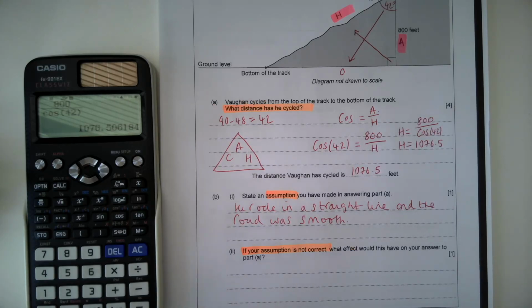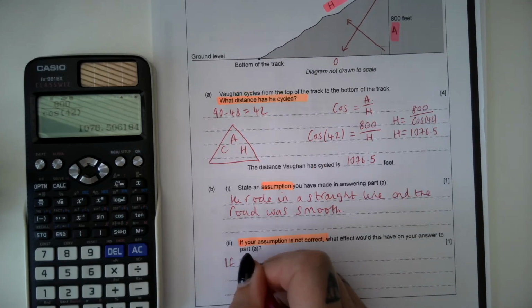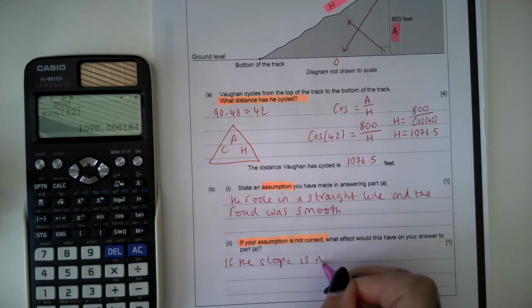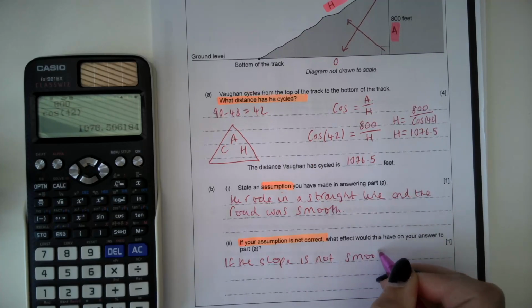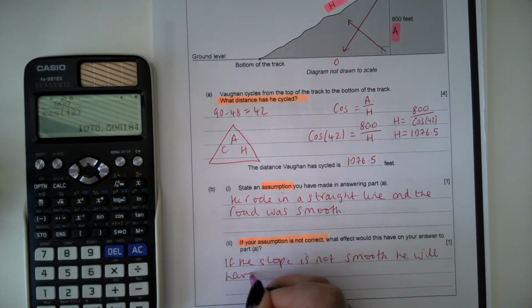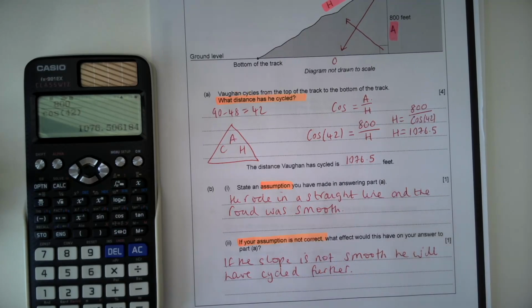It's not just one straight line to the bottom, he's potentially cycled further. So if my assumption is not correct, so I'm going to put if the slope is not smooth, he will have cycled further.